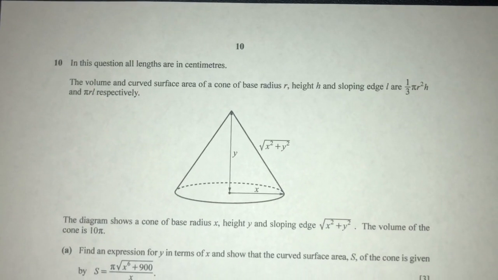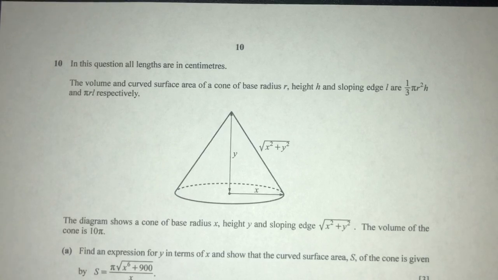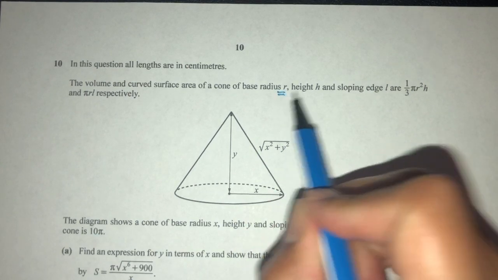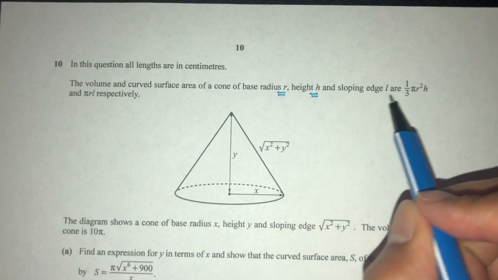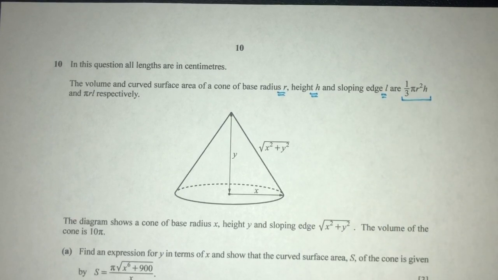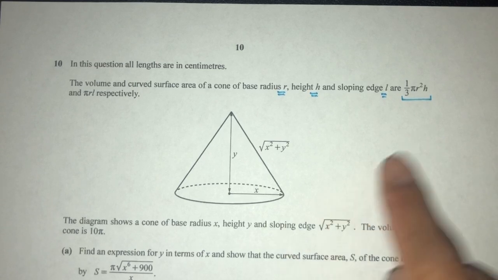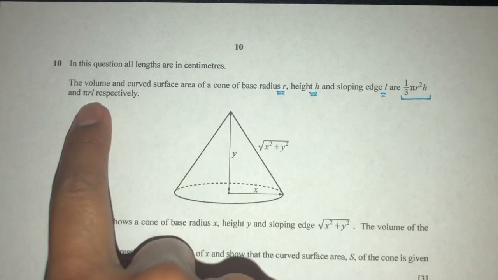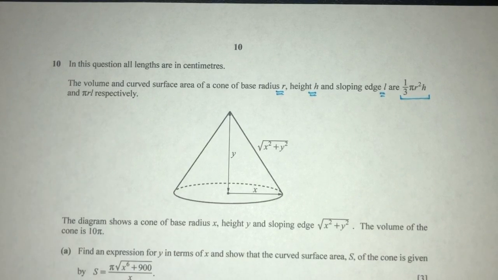Now let's move on to question number 10. In this question, all the lengths are in centimeters. The volume and curved surface area of a cone with base radius r, height h and sloping edge l are given to you by this. So the volume is given by this formula, and the curved surface area is given by this formula. Fair enough, no big deal. Now let's see what we have to find.